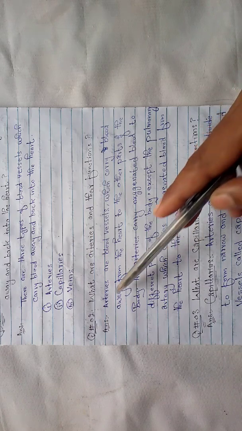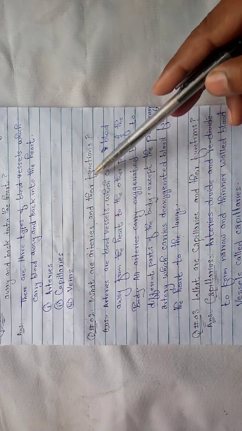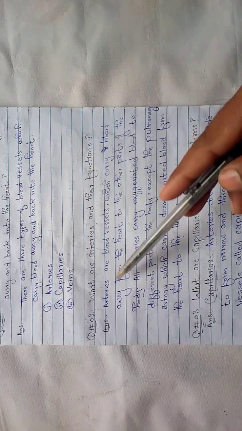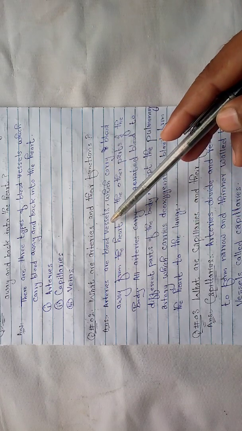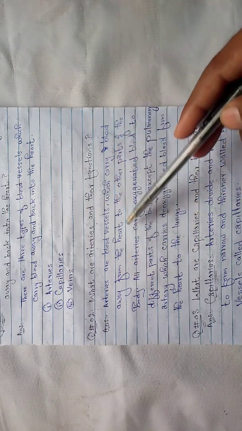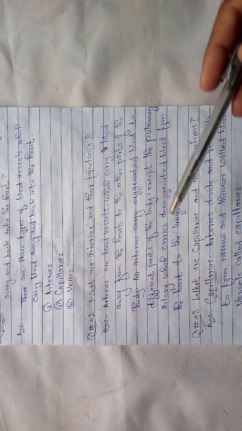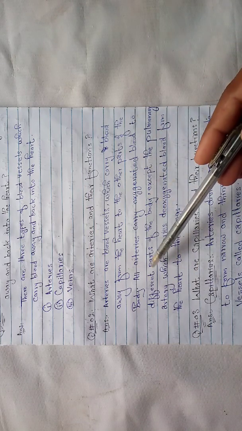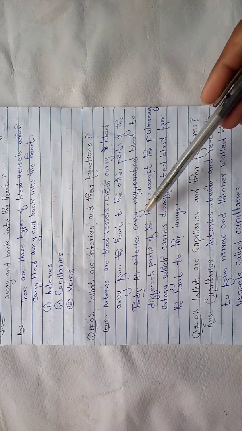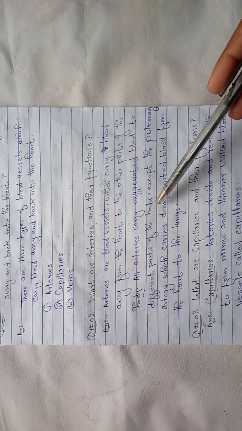Our next question is question number 2, which is what are arteries and their functions? So arteries are blood vessels whose function is to carry blood away from the heart to the other parts of the body. It means that arteries carry blood from heart to other parts of the body, where all arteries carry oxygenated blood to the different parts of the body.